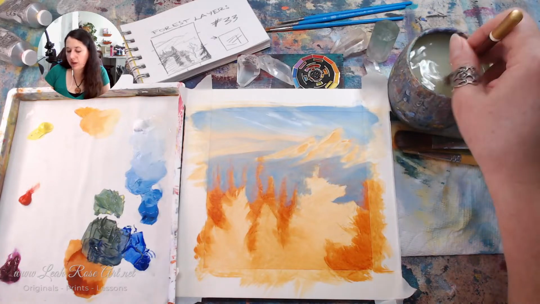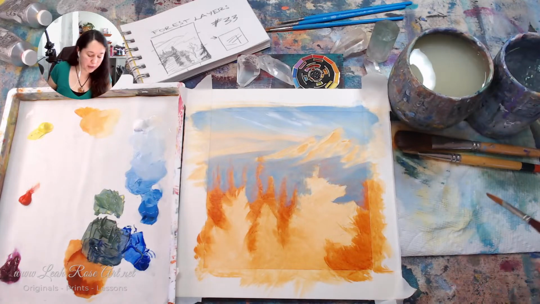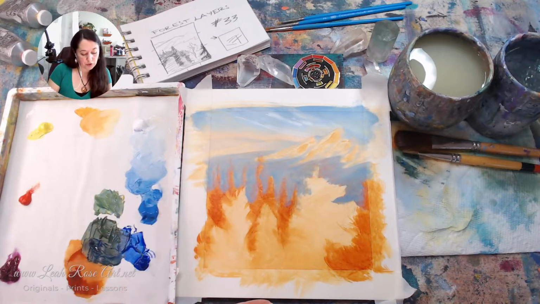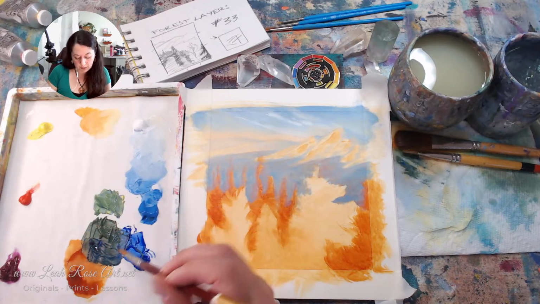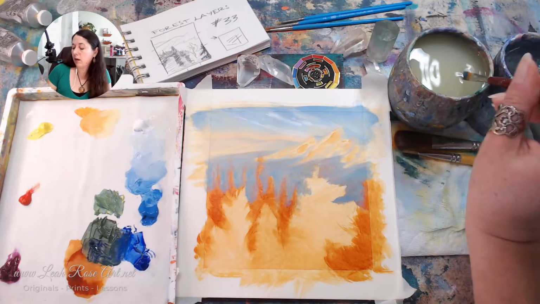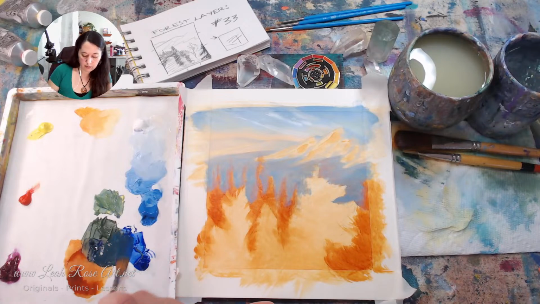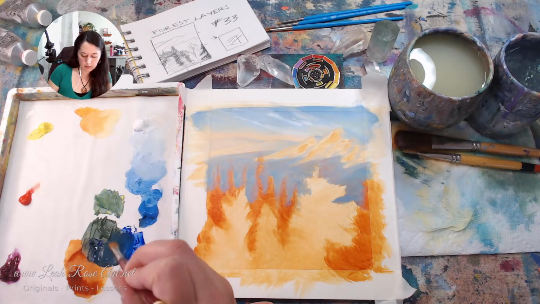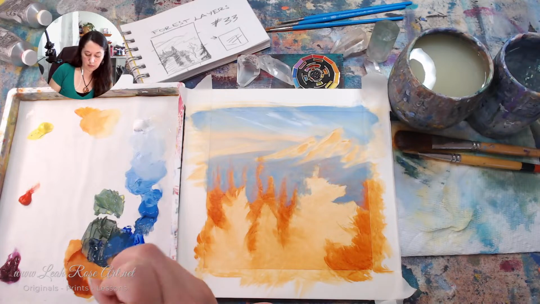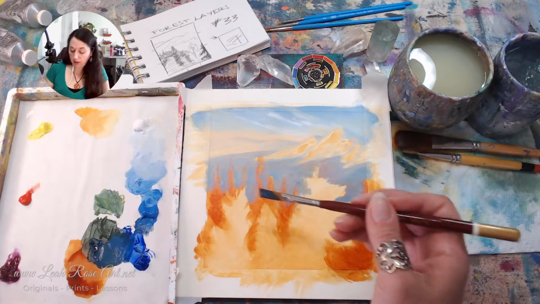Now, the middle tree layer, the darkest value. There's a lot of blue in this color. Just keep that in mind. All the shadows in the scene are extremely blue. All this stuff is happening so far away. Okay, let's just go for it.